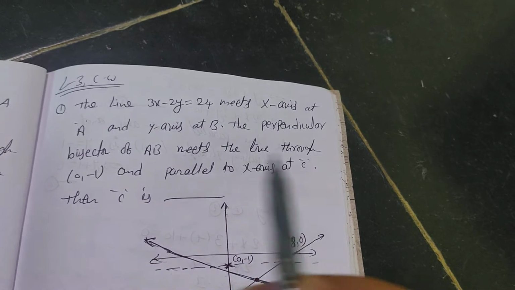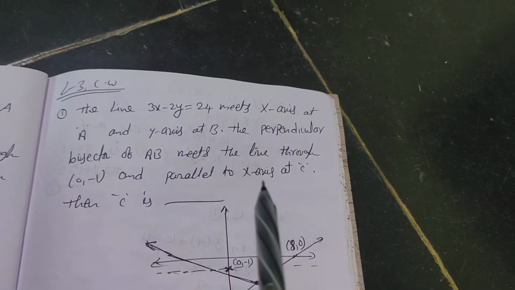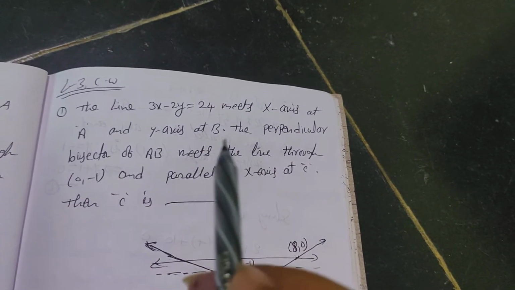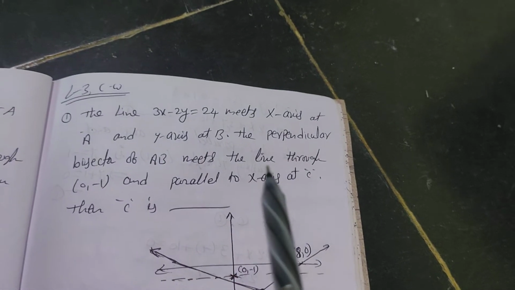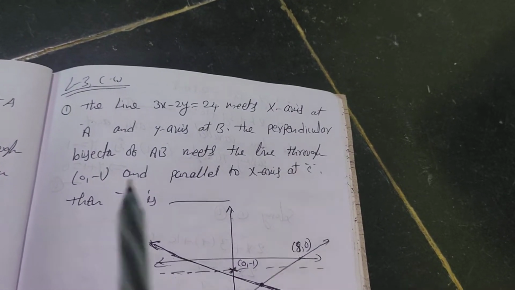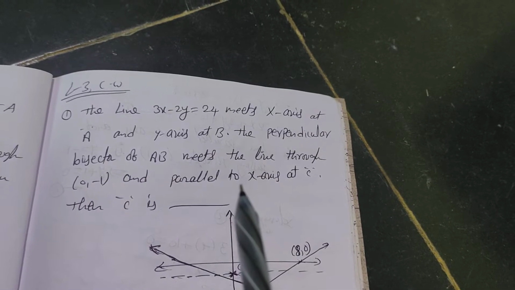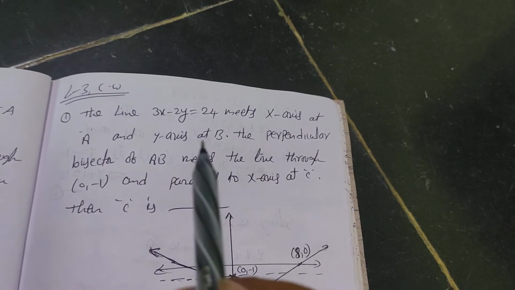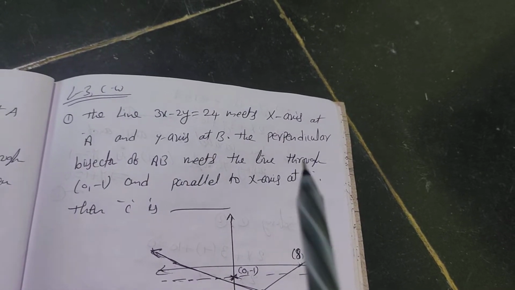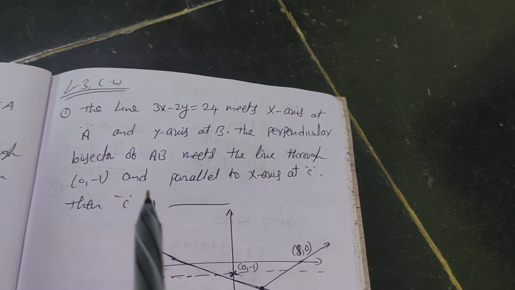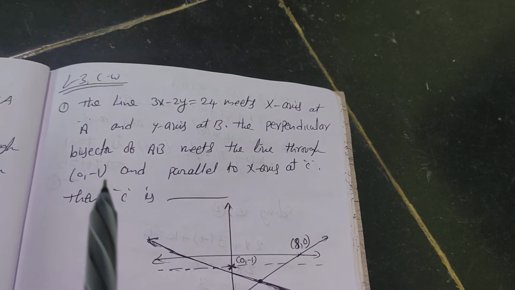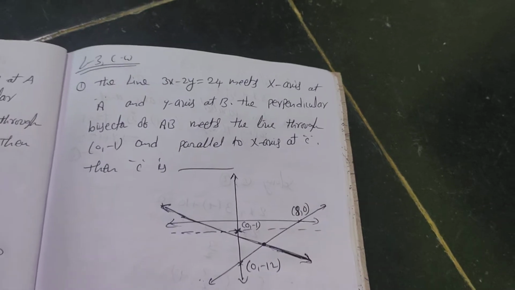That line through (0, minus 1) and parallel to x-axis, at C. So the perpendicular bisector meets the line parallel to x-axis and passing through (0, minus 1) at C. Then find the point C.